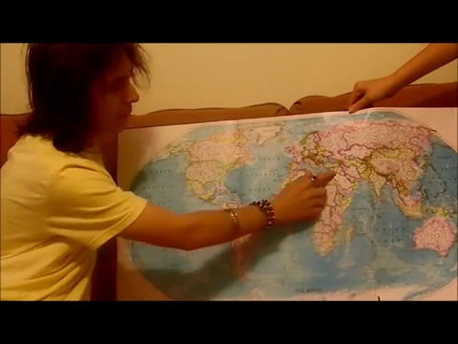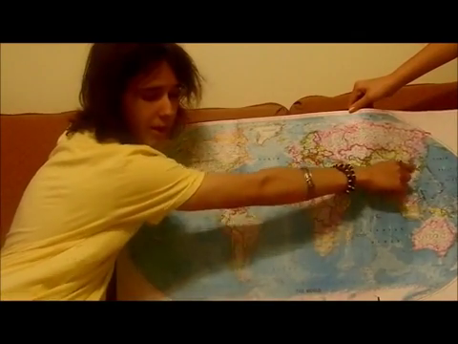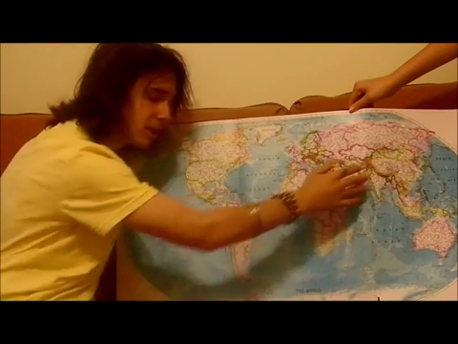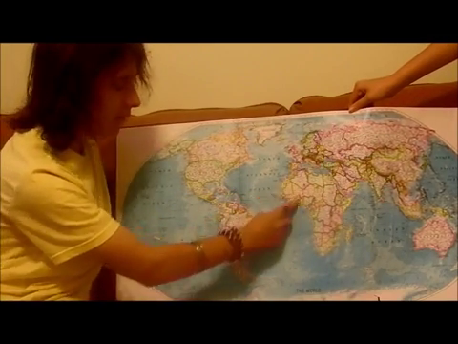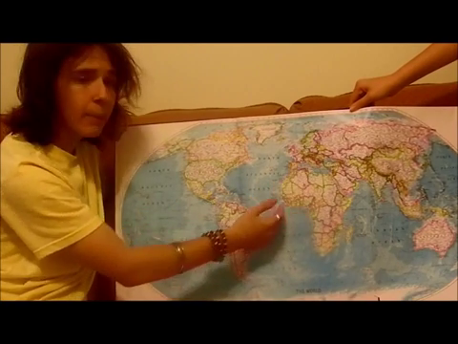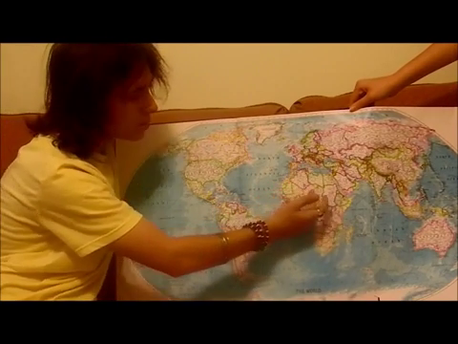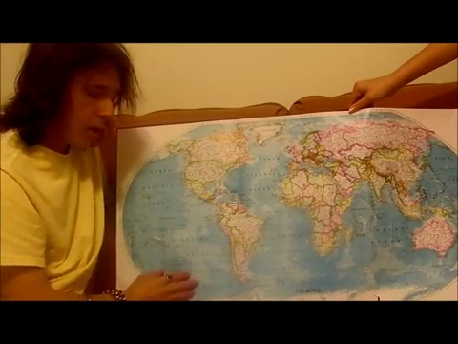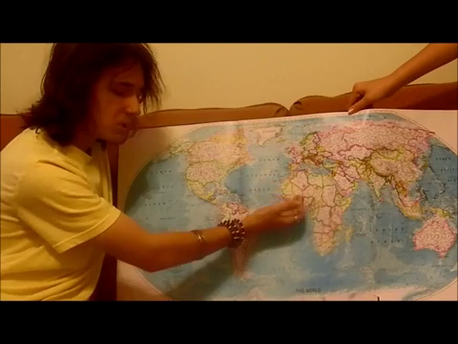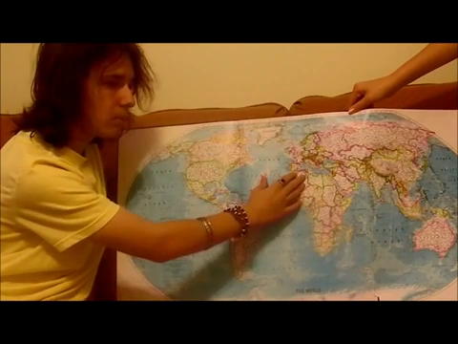Silk Road ran from the Mediterranean all the way to China, many different routes, very long road system. The Trans-Saharan trade route ran from the West African empires, such as Songhai, to the Ottoman Empire, Egypt. They traded gold and salt, ivory.